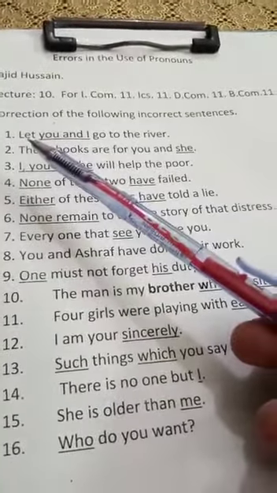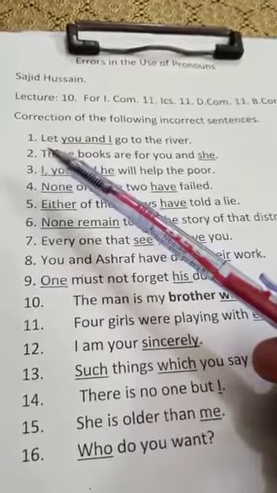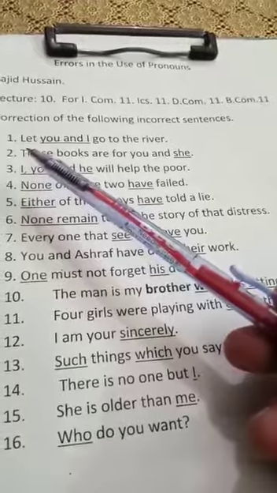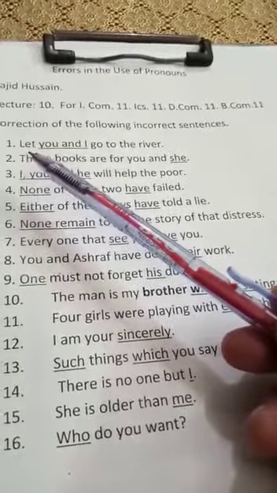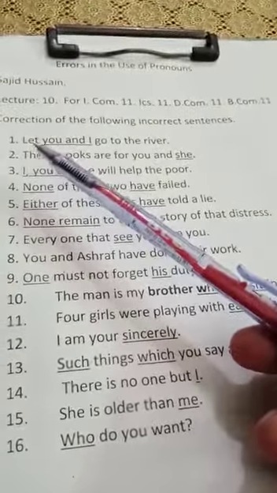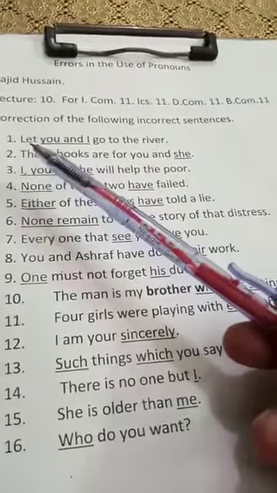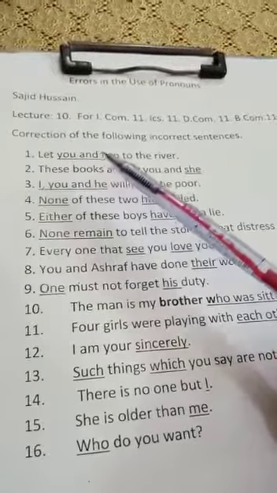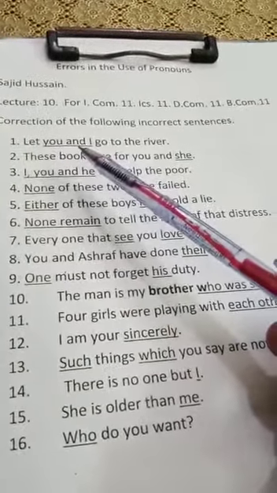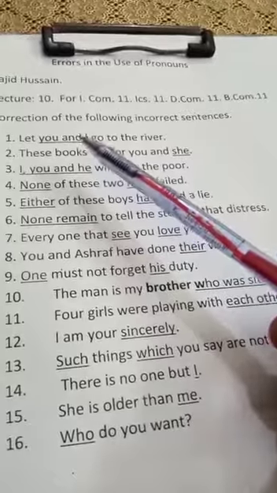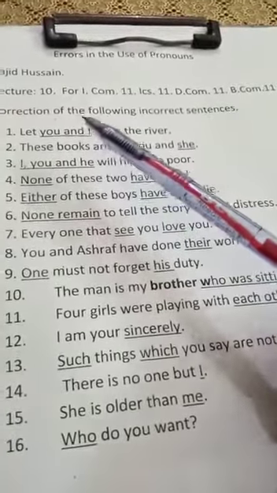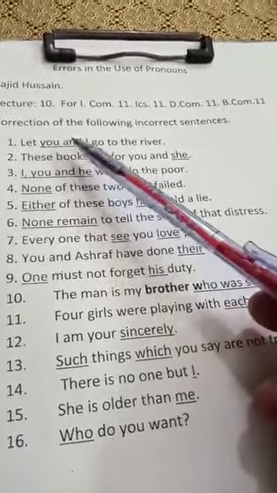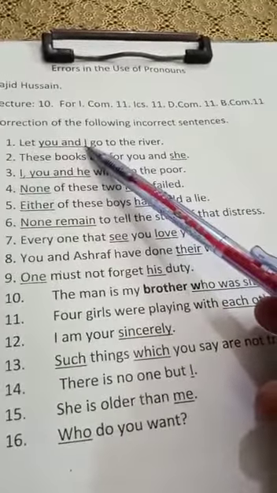Let, the verb, gives a sense of suggesting something to others, to other persons. When the verb let is used to suggest something to many persons or a number of persons, we usually don't make use of pronouns for every person.